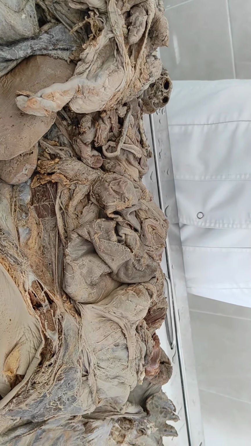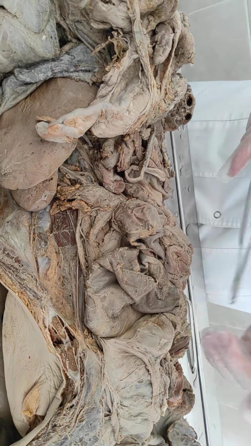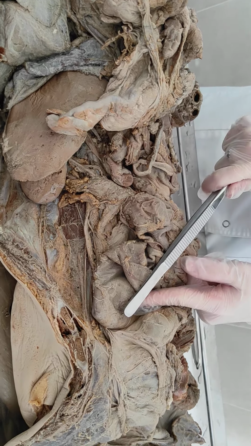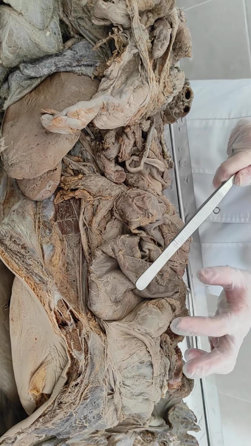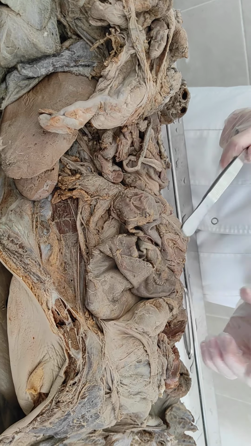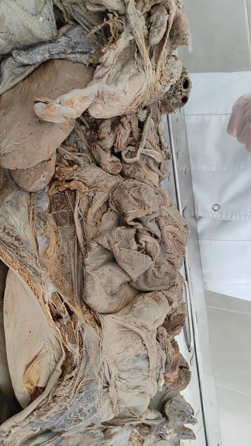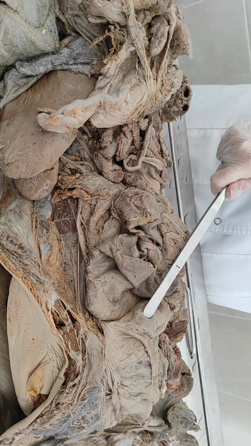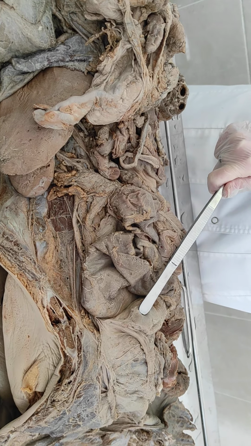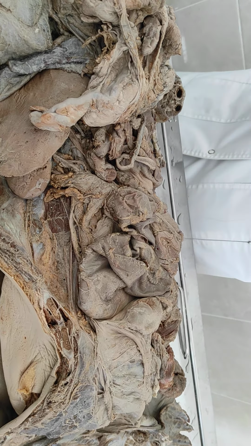In females, due to the presence of the uterus, behind the urinary bladder there is the uterus. Behind the superior and middle thirds there is the uterus. And behind the distal part, behind the fundus of the urinary bladder, there is the proximal third of the vagina. And in front, again, there is the pubic symphysis.